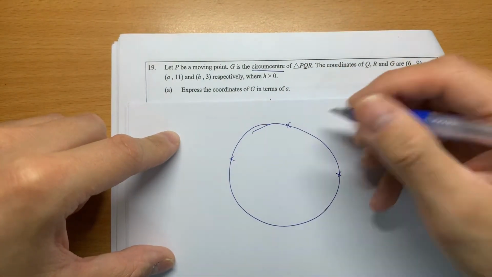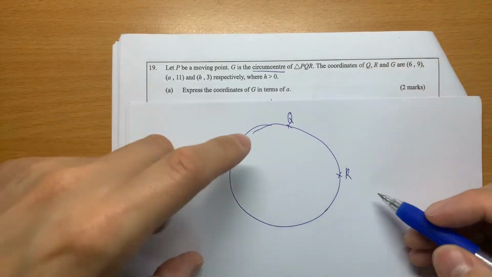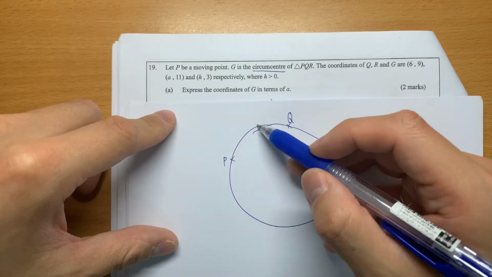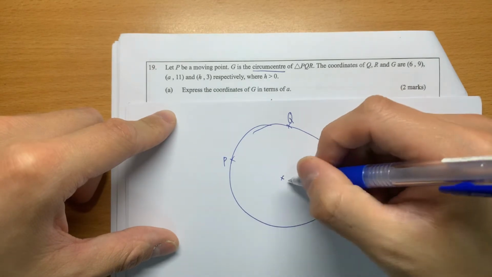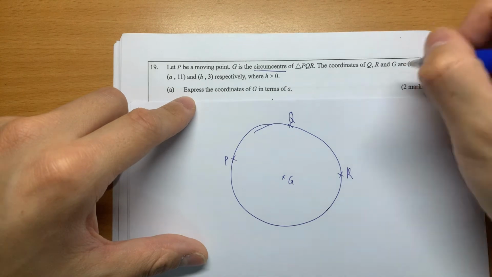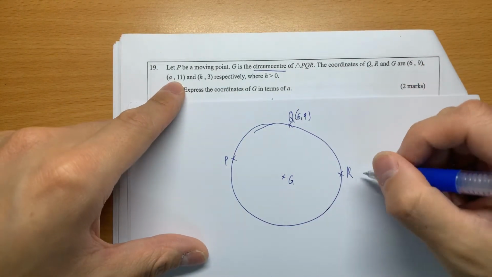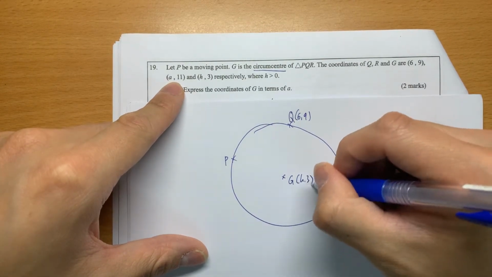So maybe it's like this: PQR. And then P is a moving point, so it's not fixed. Maybe it slides along this line, and then we have a center which is G. This is called the circumcenter. And then they say that Q is (6, 9), R is (A, 11), G is (H, 3).